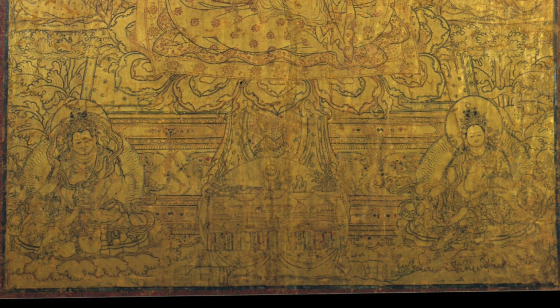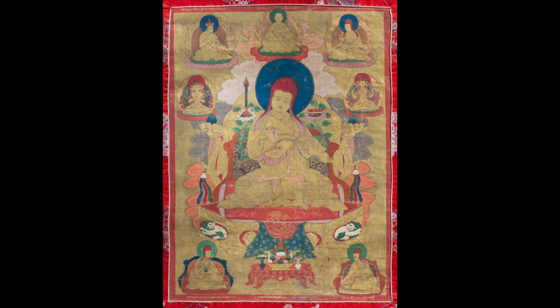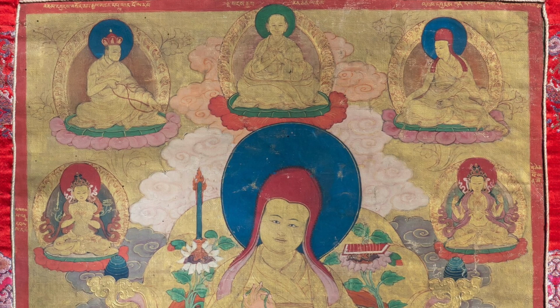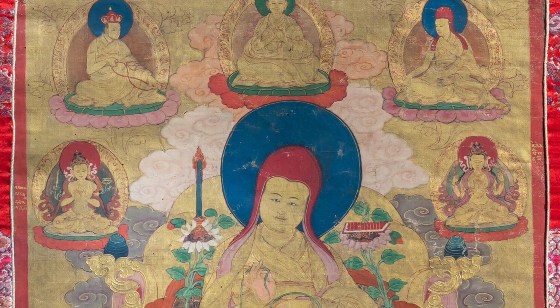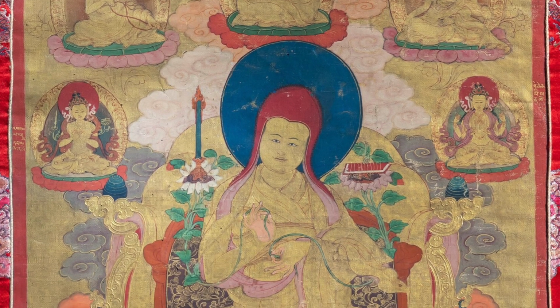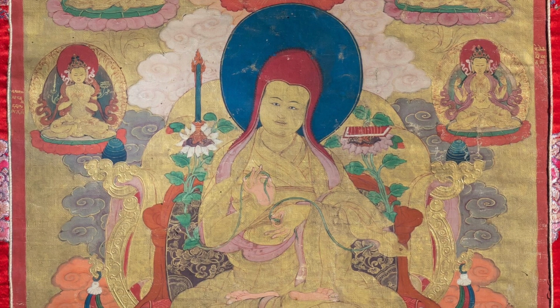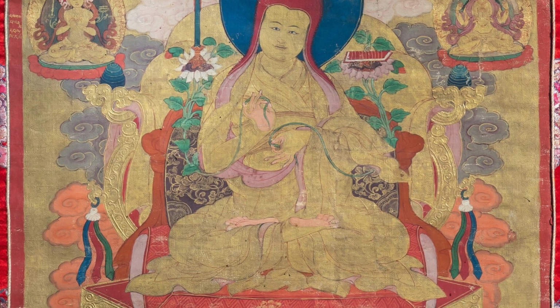One is a gold ground painting of Sakyalotsawa Jampe Dorje, and he passed away in 1533. But then we have another painting of Rinchen Gyaltsen. Rinchen Gyaltsen is of the Kun family, and I think he's likely to be of a similar time period. So we're looking at the first half of the 16th century. So 1500, 1550, somewhere in there.